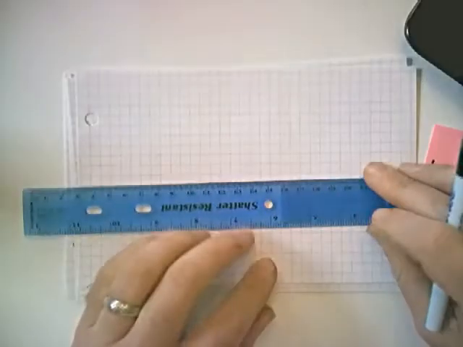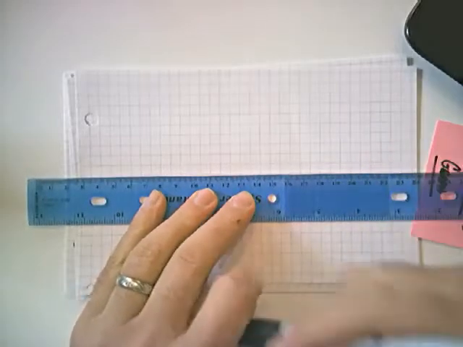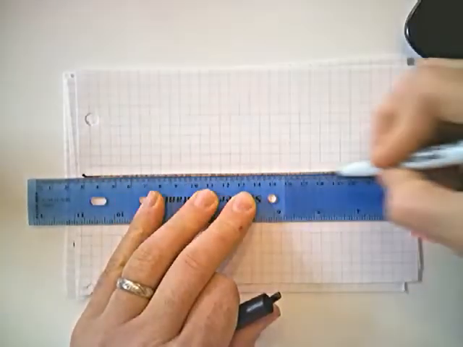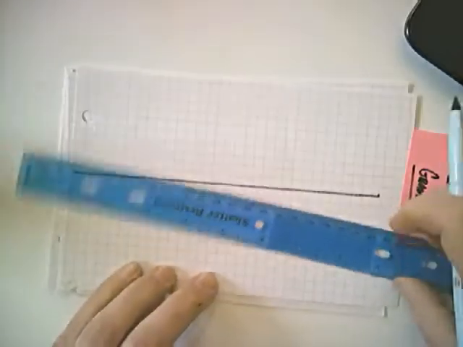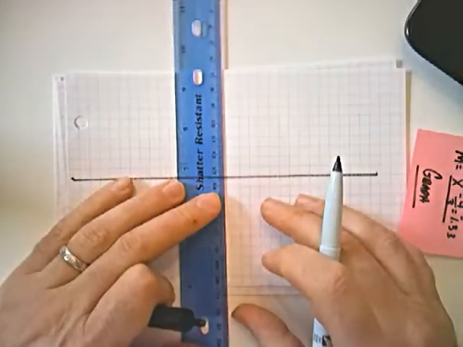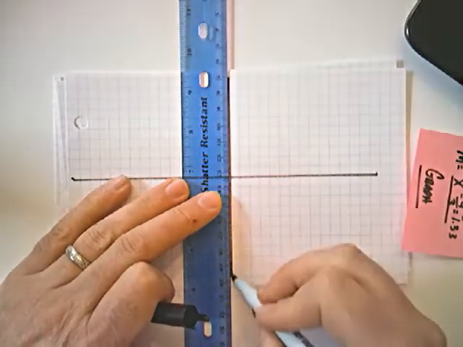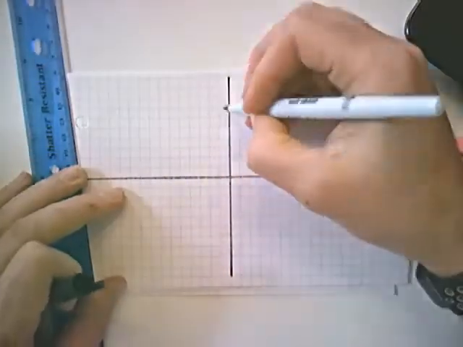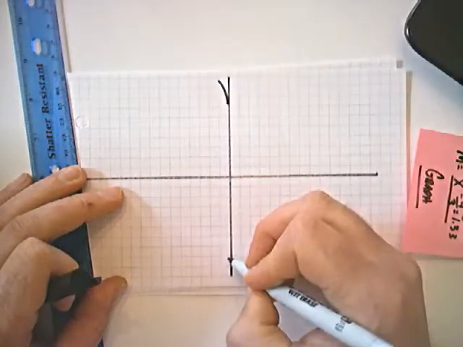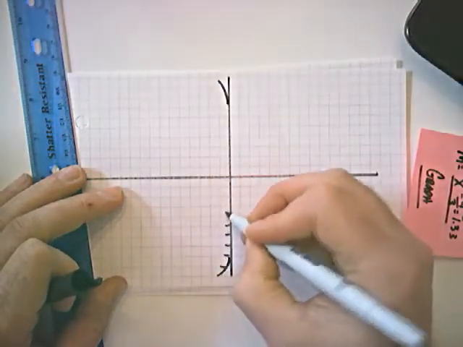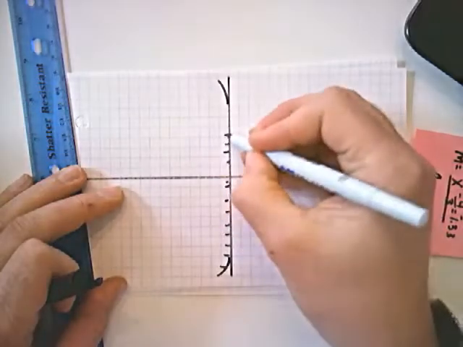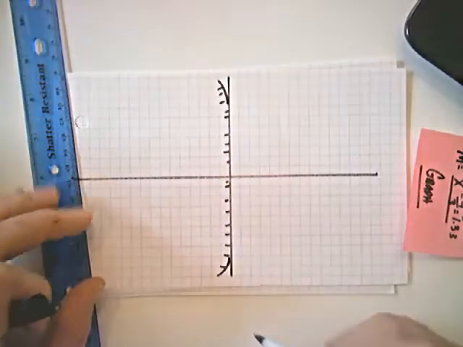So let's put in the x-axis. Here it comes. Let's put in the y-axis. Okay. I'm going to show that this is concave by curving the ends. And then I'm going to go through and put in some reflection so we can see which side is reflective.